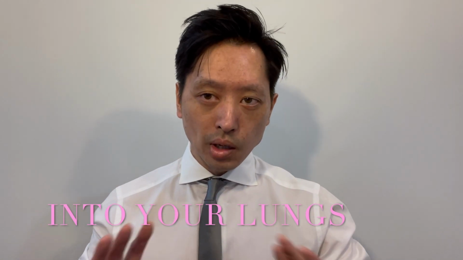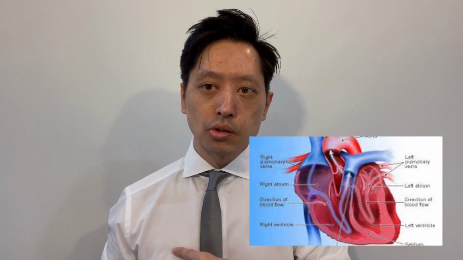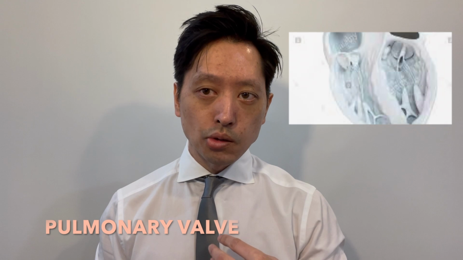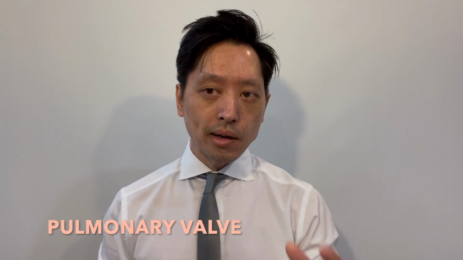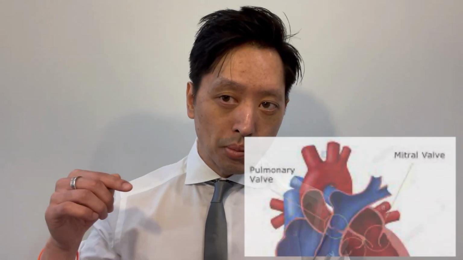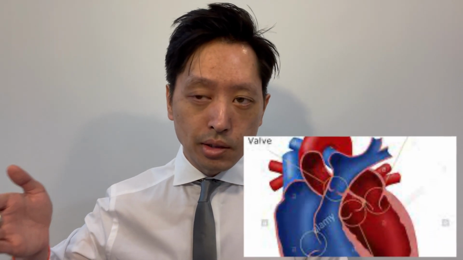It goes into your lungs. It has to go into your lungs via your pulmonary artery, right? There is a valve between your right ventricle and your pulmonary artery, and that valve is called the pulmonary valve, right? So your deoxygenated blood in your right ventricle has to go through your pulmonary valve and then into your pulmonary artery, and the pulmonary artery will take the deoxygenated blood and put it into your lungs.